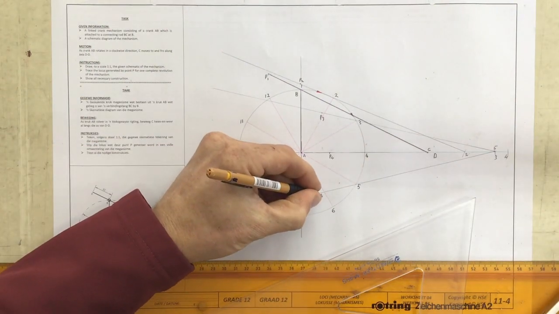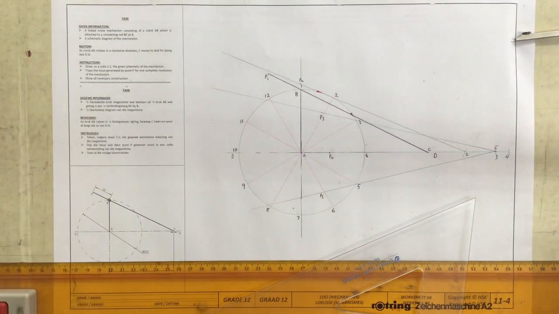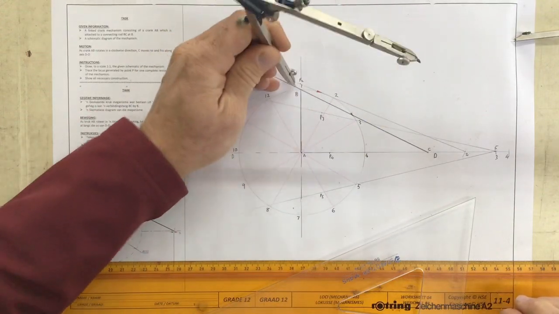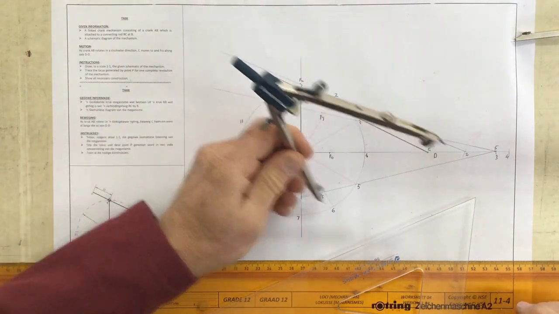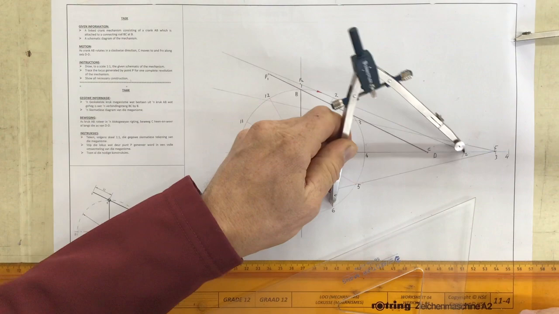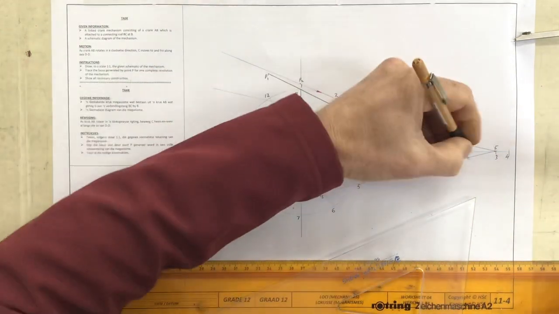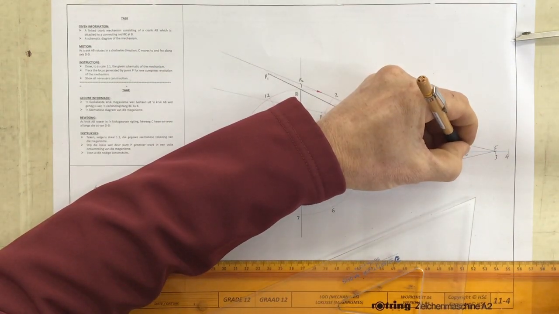And that would be P5. Take that distance, go to 6, measure off. That would be 6 over there.